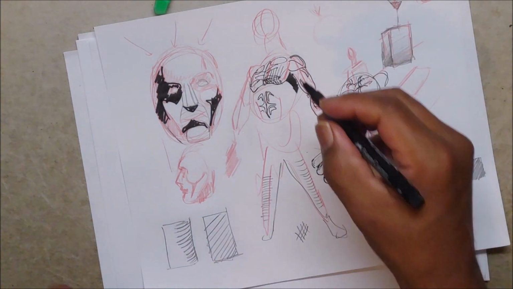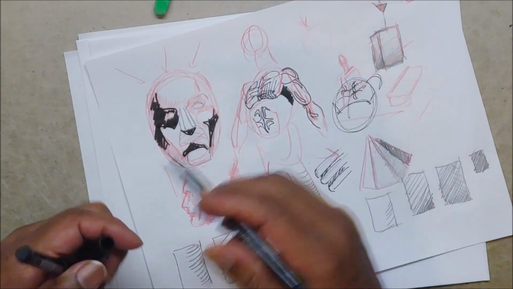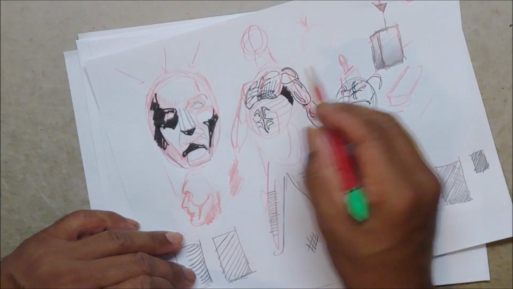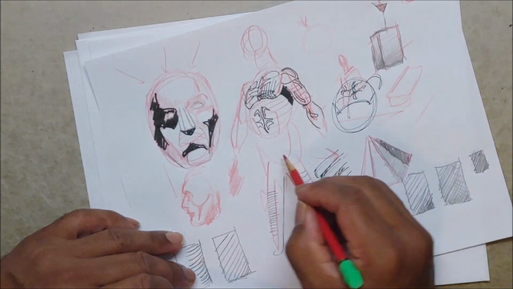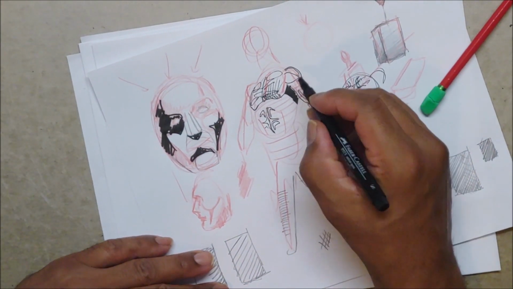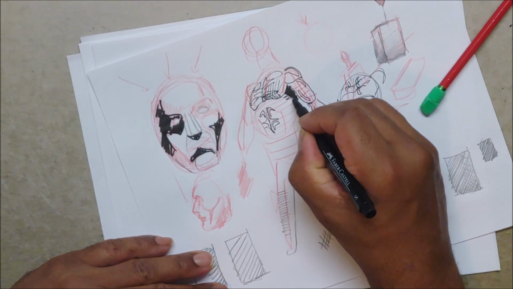But if not, and you're doing hatching, as I say, you're going to have to remember the contour of the object. So this whole thing is round. It's all round, really. So whatever lines you do are going to have to follow that roundness.